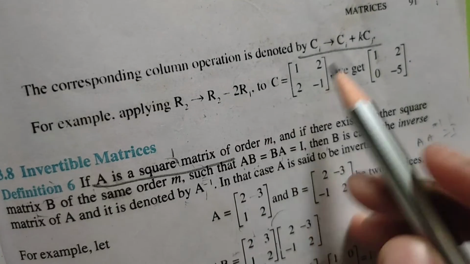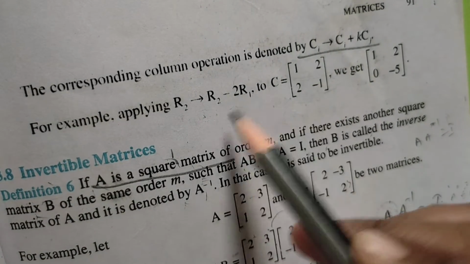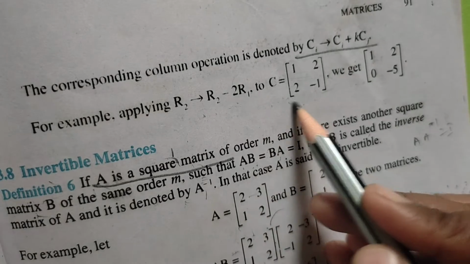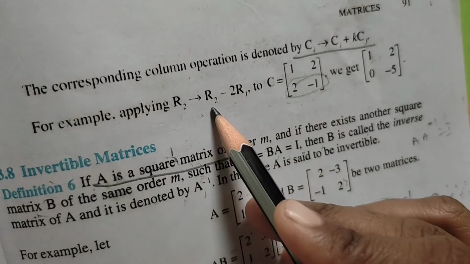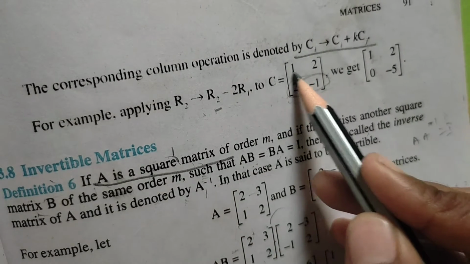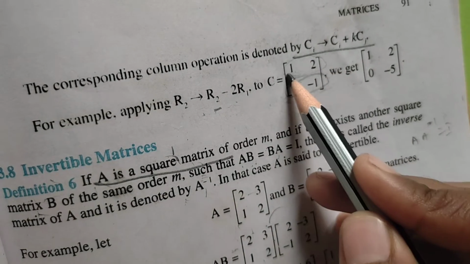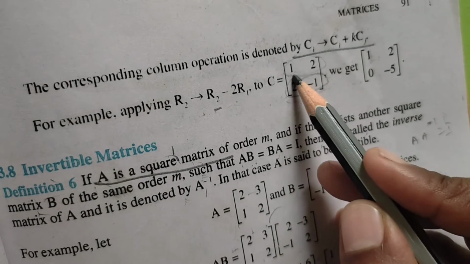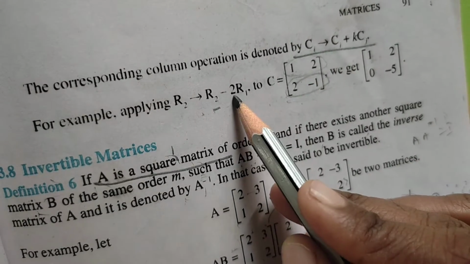In this case they have added or subtracted, that is R2 is subtracted with the elements of the first row, where the first row is multiplied by 2.